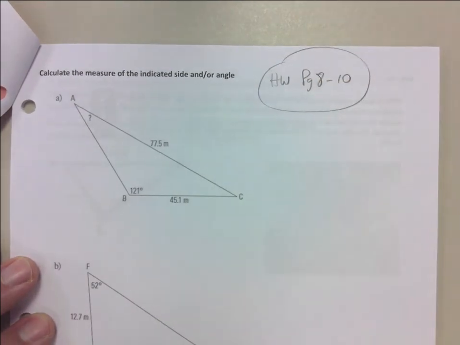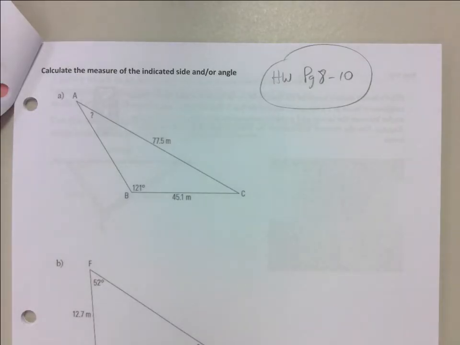And if you didn't watch the video that you were supposed to have watched before you came in today, that's pages 2 and 3. Please do that, okay? Go ahead.